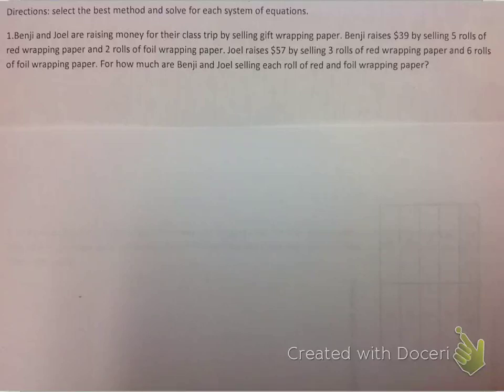Solving systems of equations from word problems. Alright, so our directions say select the best method and solve for each system of equations. Please make sure that you have your notes, your checklist right next to you so we can make sure to follow them as we're going through our process here.